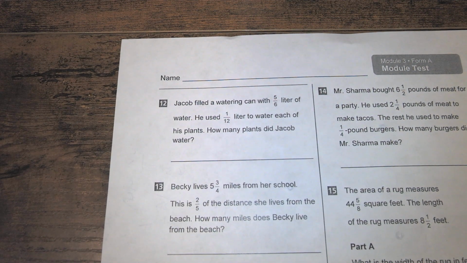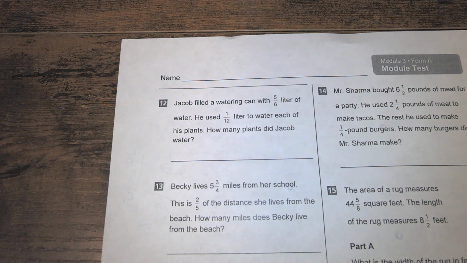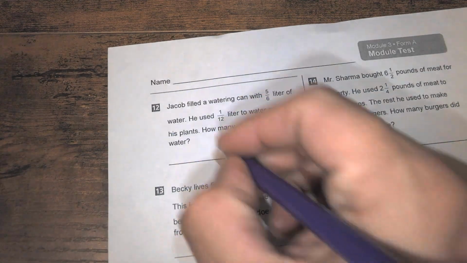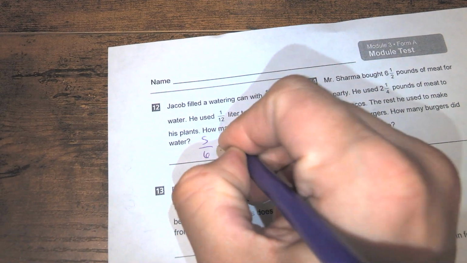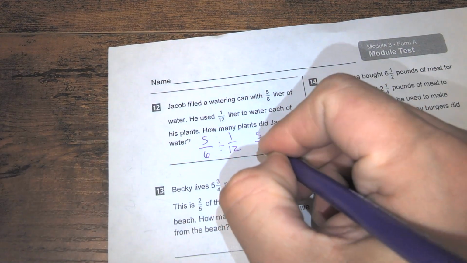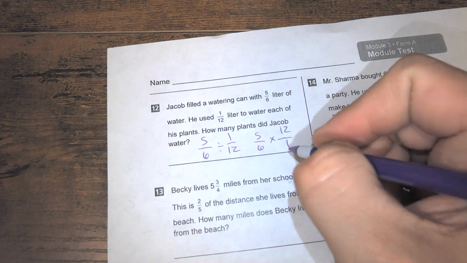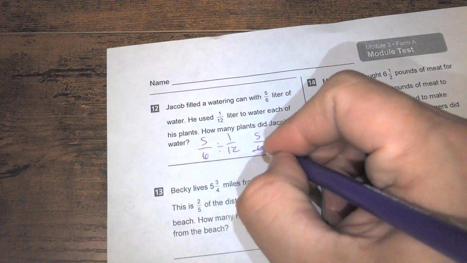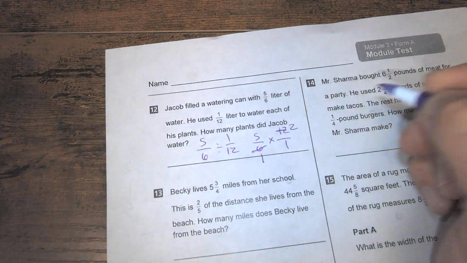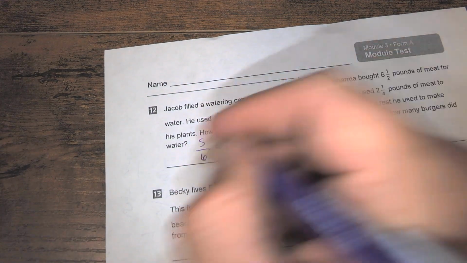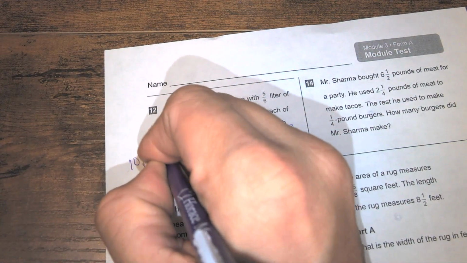Number 12, Jacob filled a watering can with 6 liters of water. He used 1/12 liter to water each of his plants. How many plants did he water? So 5/6 divided by 1/12. So keep, change, flip. Anything with 5 and 1? No. 6 and 12? Yes. 6. Okay, so that's 1, that's 2. So 5 times 2, 10. So he watered 10 plants.